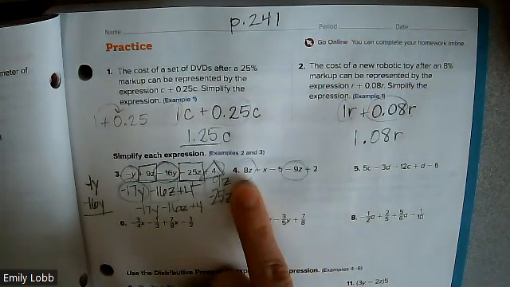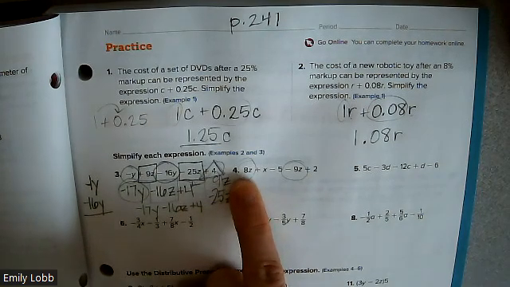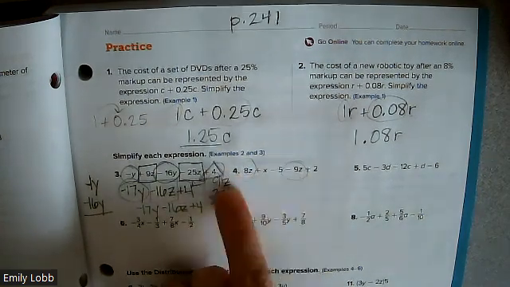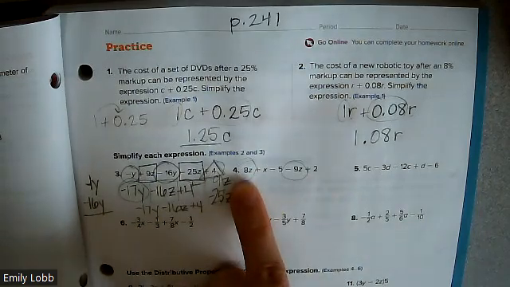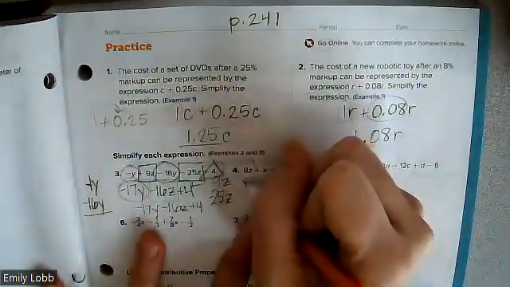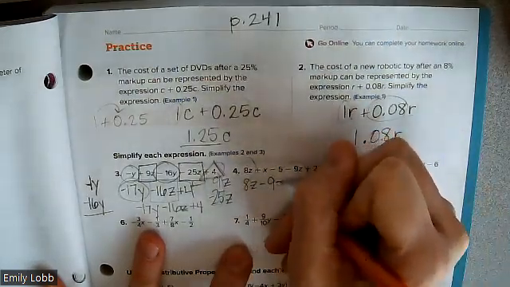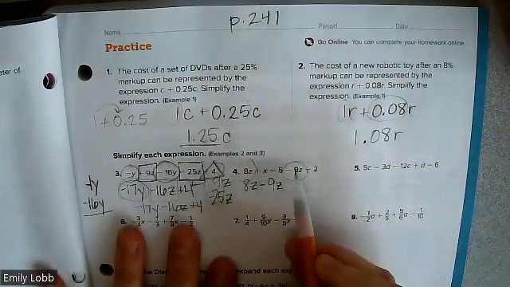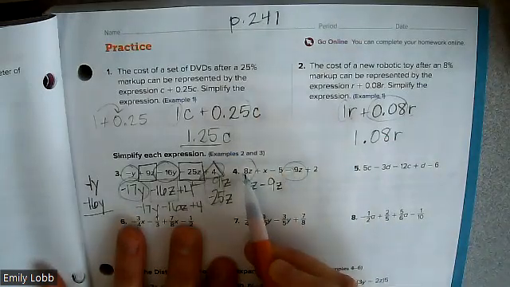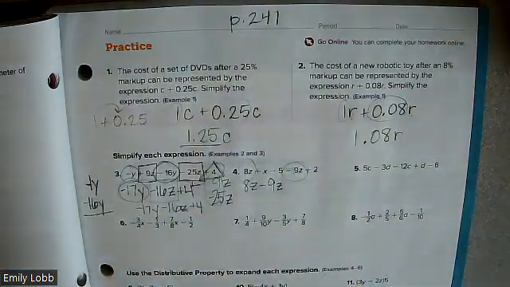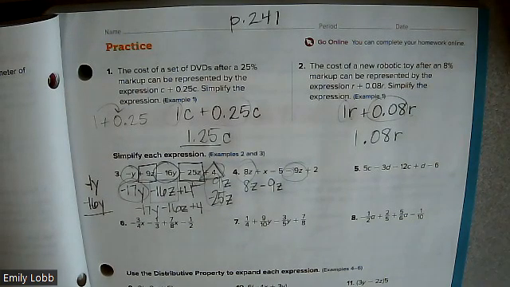So we're looking at our coefficients now. Since these are like terms, we can combine our coefficients. So we have an 8Z minus a 9Z. Remember, whatever is in front of it comes with it. So in this case, there's not a plus or a minus, so we assume it's a what? It's positive, right?